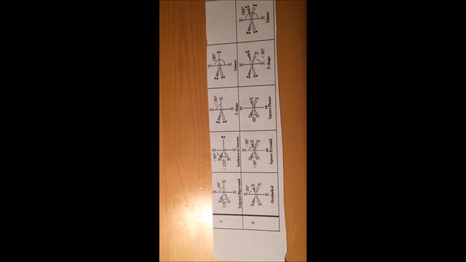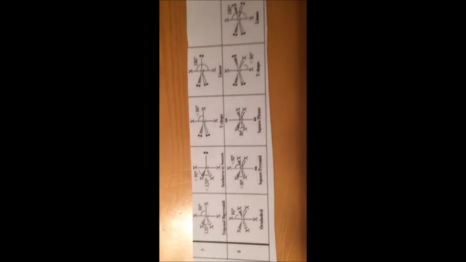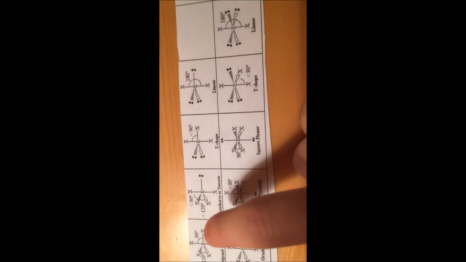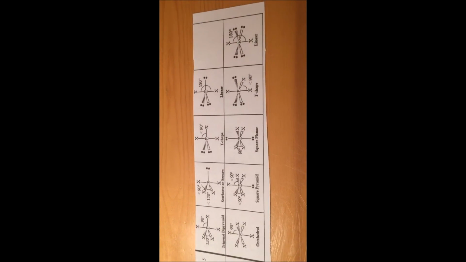Also, here are the diagrams for the trigonal bipyramidal and the octahedral. So there they are. Then you've got your subsets. Take a look, have fun. This is the site where I got it, infohost.nmt.edu.